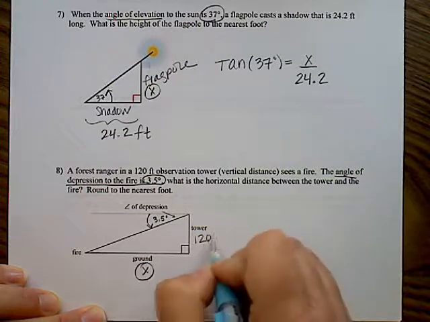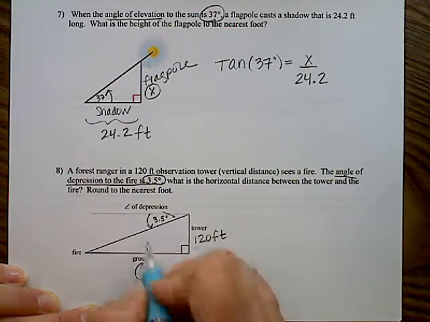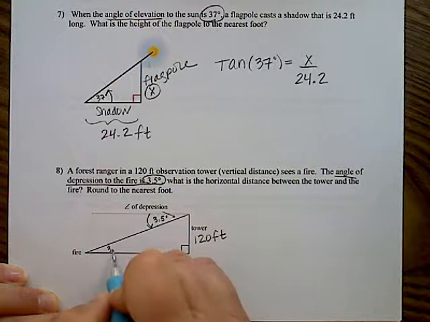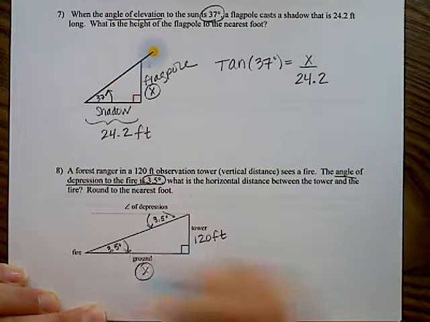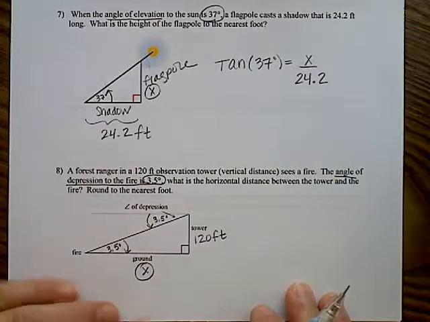Our tower is 120 feet. Now remember, this 3.5 degrees is outside of my triangle right now, so I'm going to use the alternate interior angle. And I know that that angle inside my triangle is also 3.5 degrees because our line of sight and our ground are parallel.